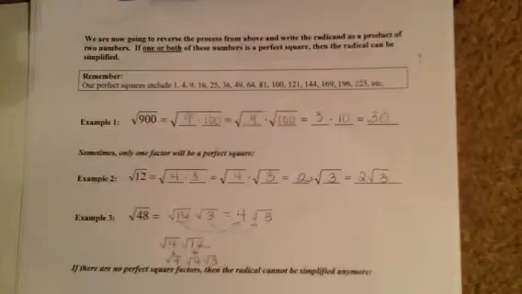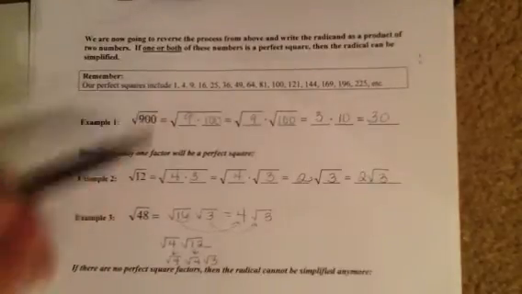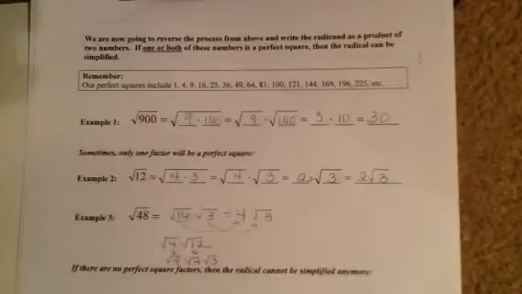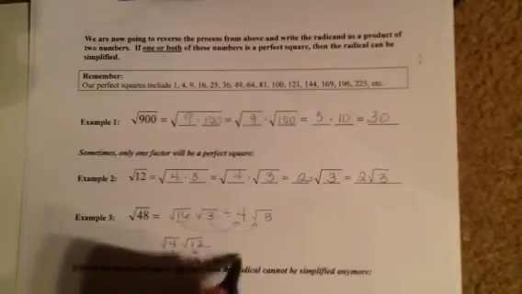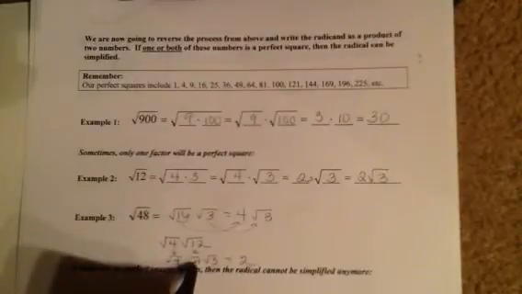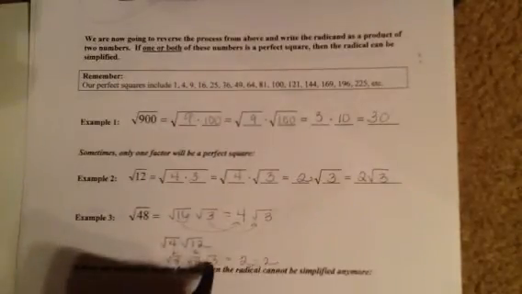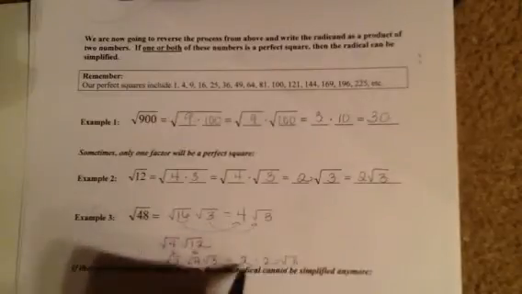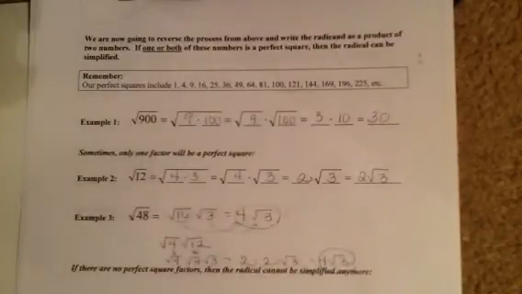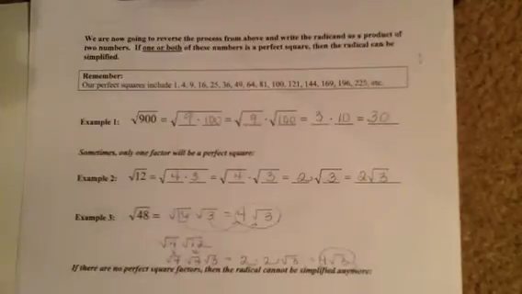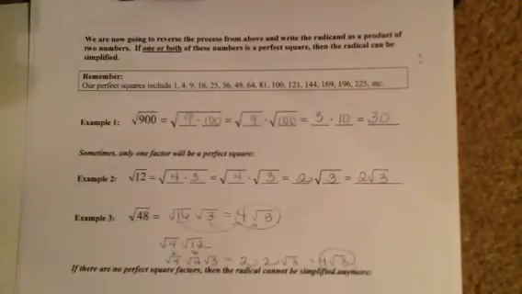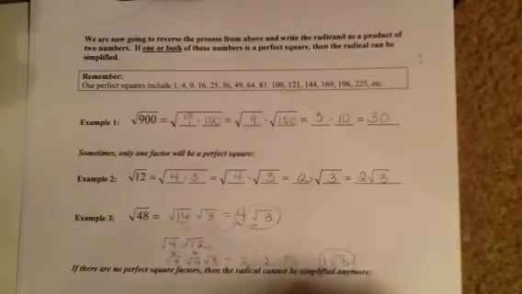So sometimes if you choose too small of a perfect square, you may have to do the step 2 times. So the square root of 4 is 2. The square root of 4 again is 2. And then I have radical 3. 2 times 2 is 4 times radical 3. But as you notice, that's the same answer I got when I used 16 and 3 as factors. So it really doesn't matter which perfect square you choose. You may have to do an extra step if you choose too small of a perfect square.